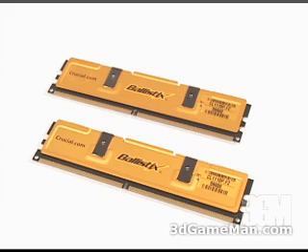Also keep in mind that a lower CAS is much better than a higher CAS, so try and keep the CAS as low as possible when overclocking.